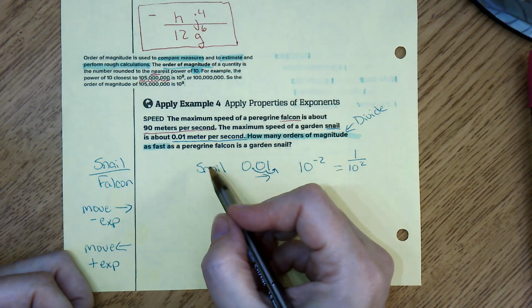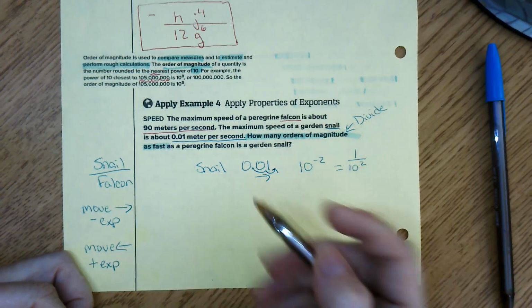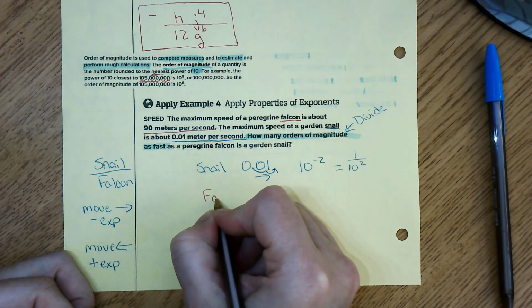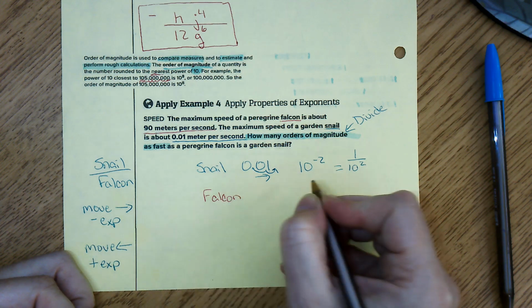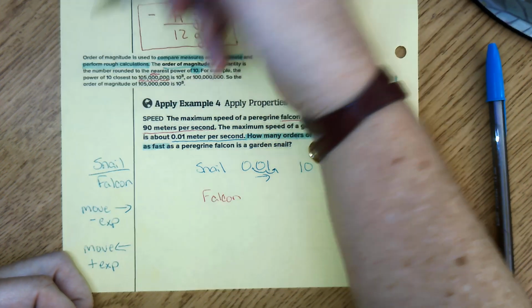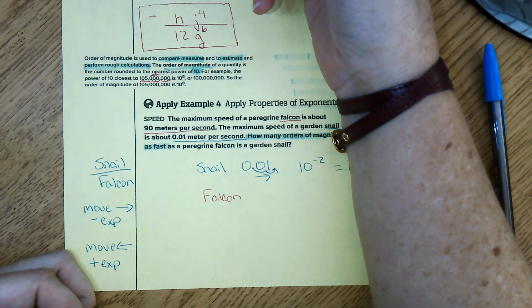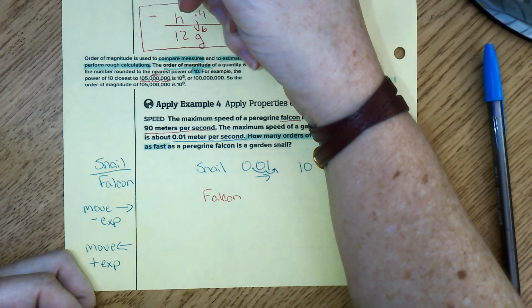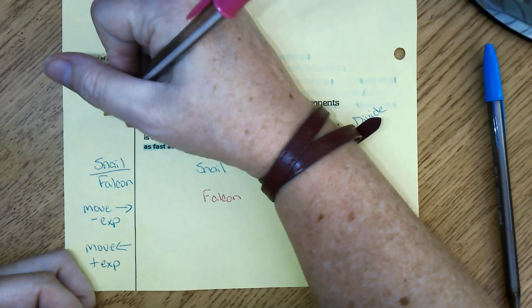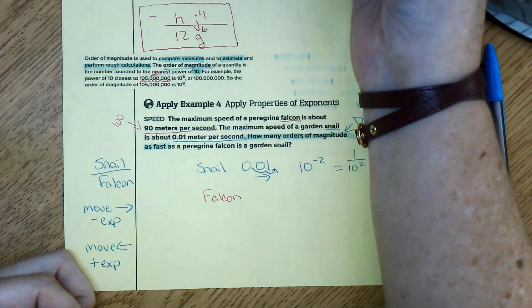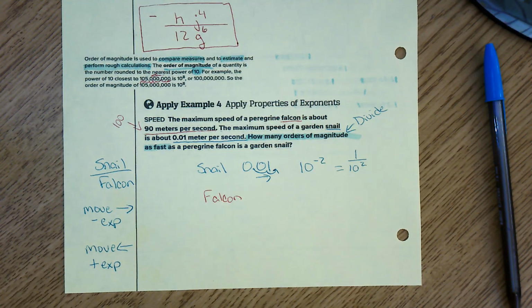And let's do our falcon next. I know sometimes math's weird. We're trying to do base 10, and the falcon is 90 meters per second. Well, that's close to 100. It's pretty close. We can make that falcon a little faster.